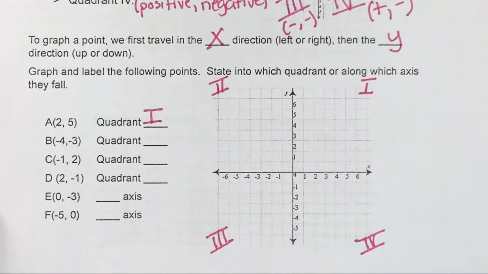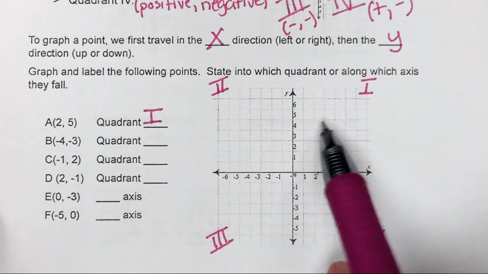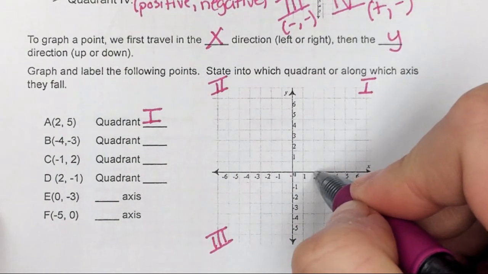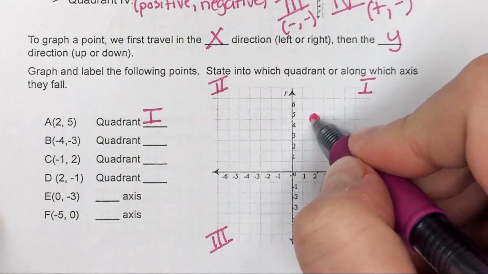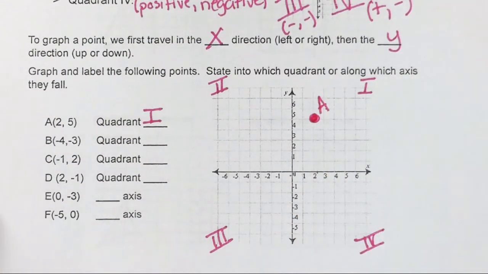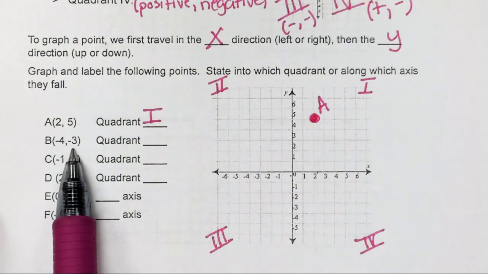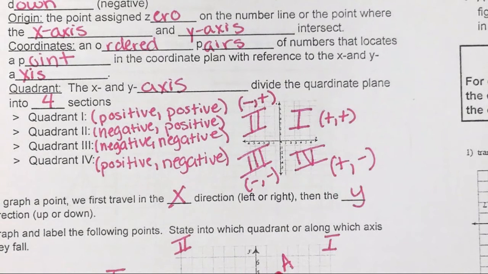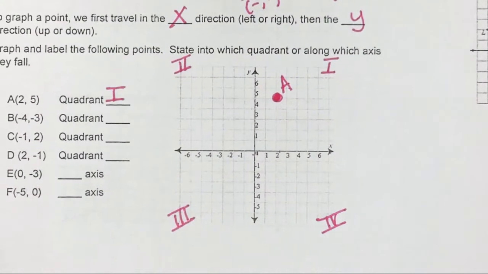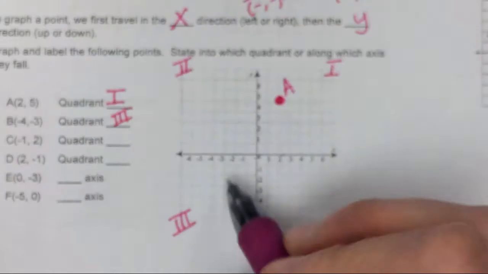Okay. So point A is at 2, so we go 2 to the right, and then we go 5 up. So 1, 2, and we go up 1, 2, 3, 4, 5. So our point's here, and we're labeling that point A. Point B is negative 4 and negative 4. Both of those are negative, so when we have 2 negatives, we end up in quadrant 3. So point B is going to be in quadrant 3, just somewhere here.